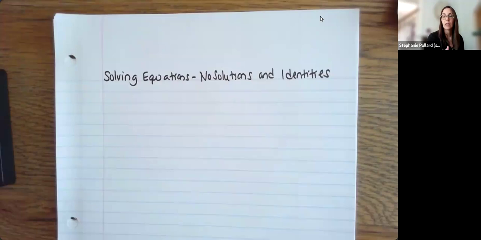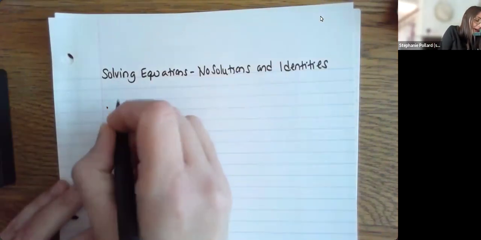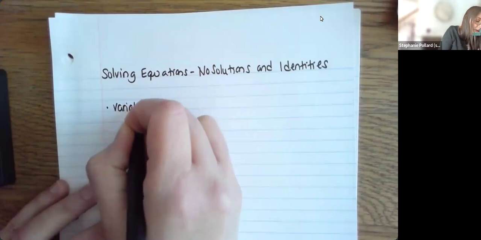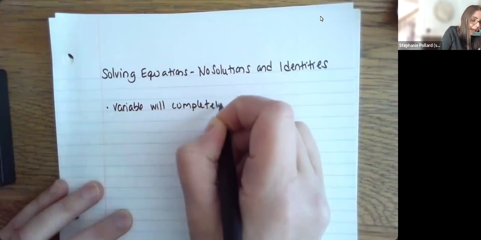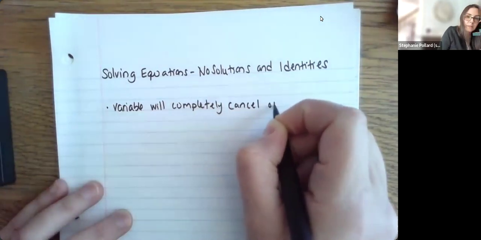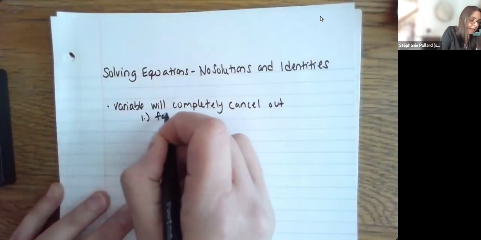Now, when you're solving, you may not initially recognize that you're going to have a no solution or an identity. So what you would be doing is solving as usual, just following your regular solving steps. And then when you get towards the end of the problem, that's when you're going to notice that something different is happening. Basically, your variable will completely cancel out. And then either you'll have a false statement at the end.